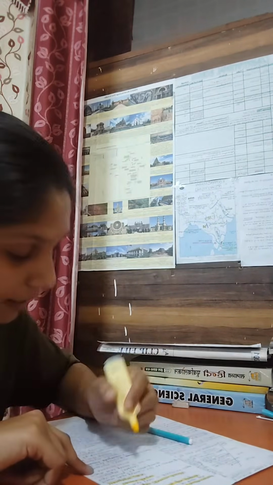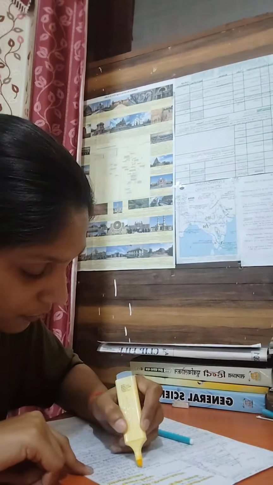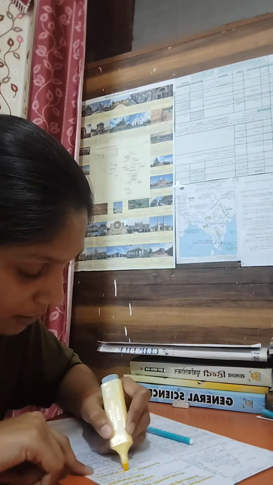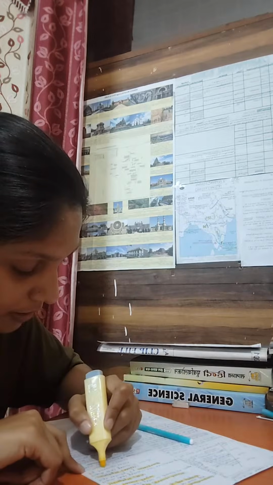Halophyte is a plant that grows in soil or water of high salinity. Example: mangrove. Helophyte is a plant that grows in marsh. Example: American lotus.